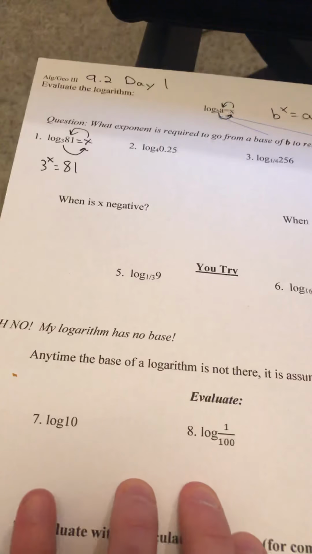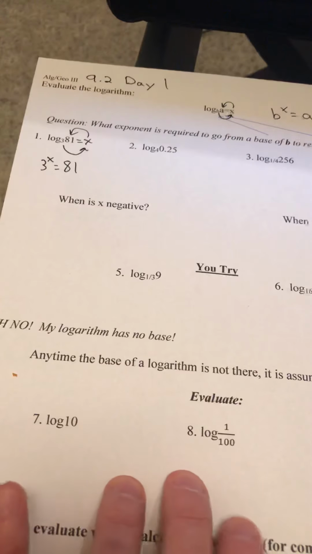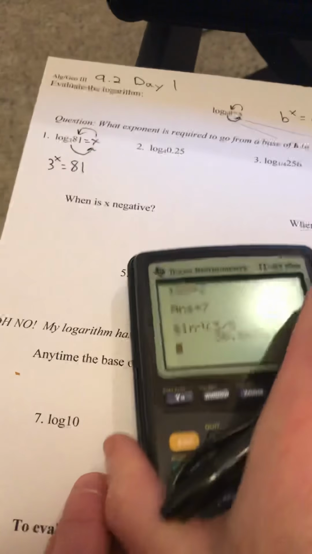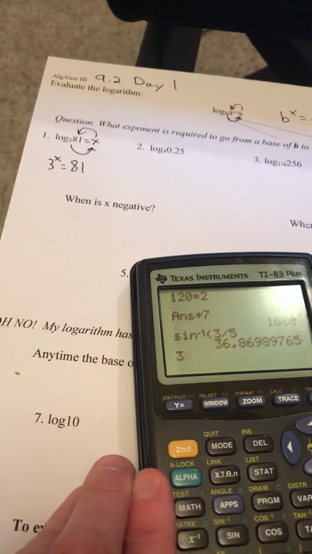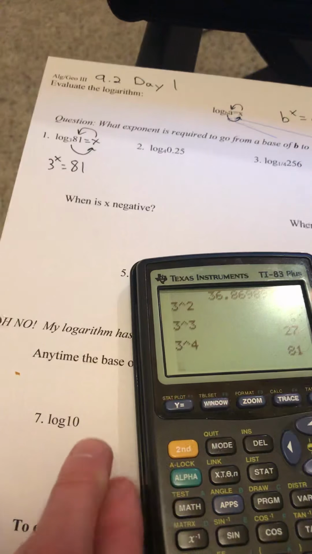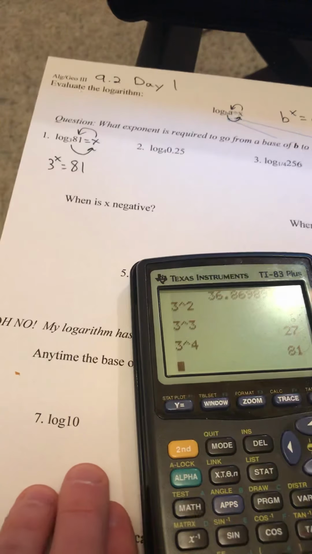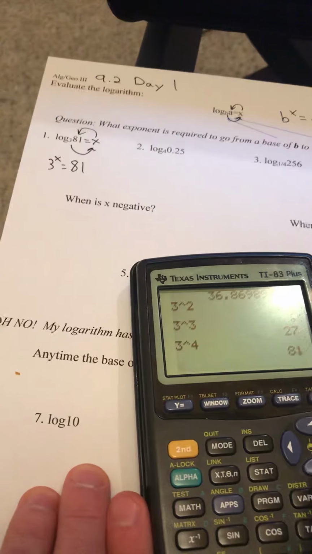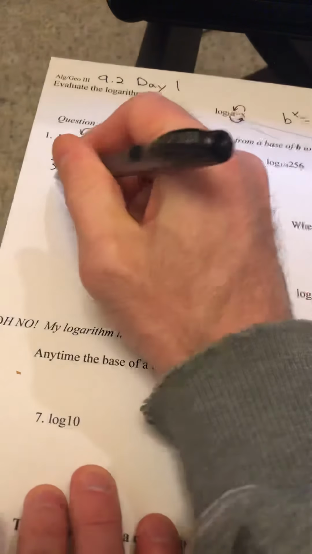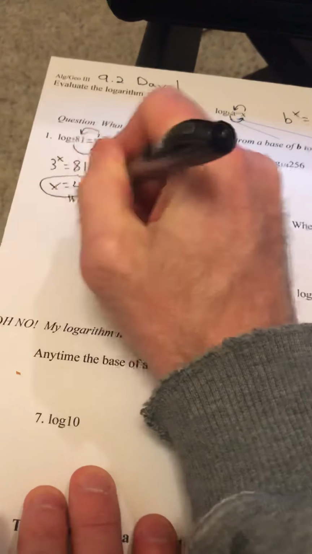Now, from here, you can use your calculator if you want, but we have to figure out what power of 3 is 81. And certainly you can start if you want. 3 to the second is 9, 3 to the third is 27, 3 to the fourth is 81. So you can just work your way up until you happen to find that correct answer. So this one, x is 4.